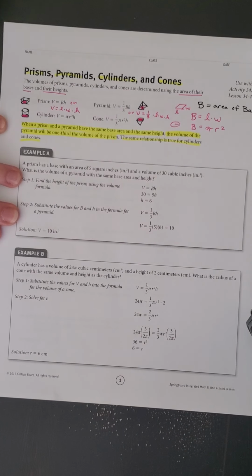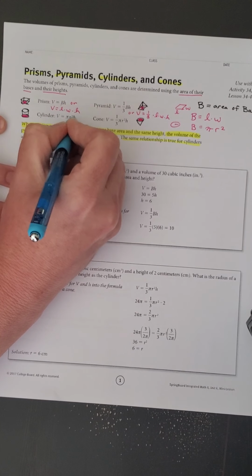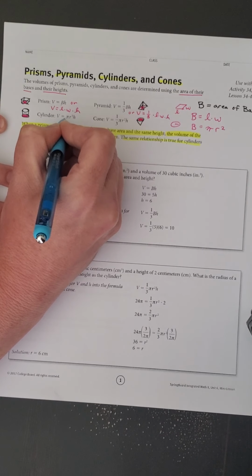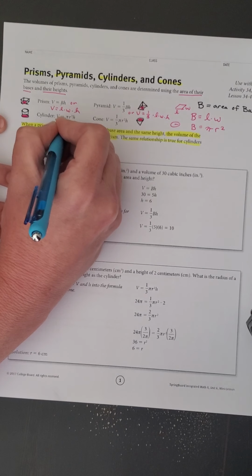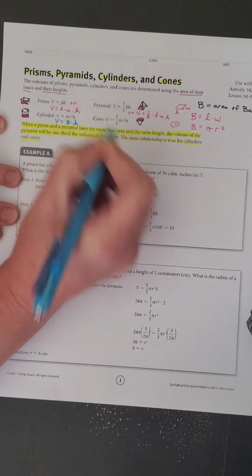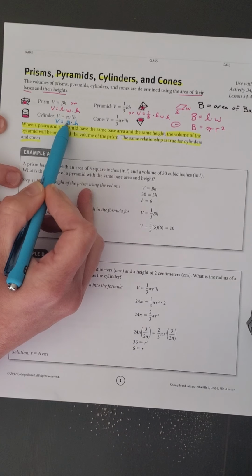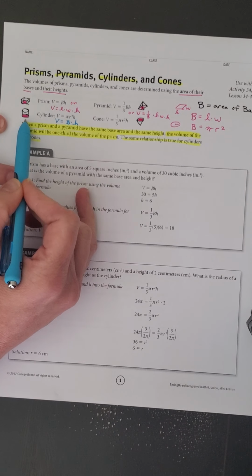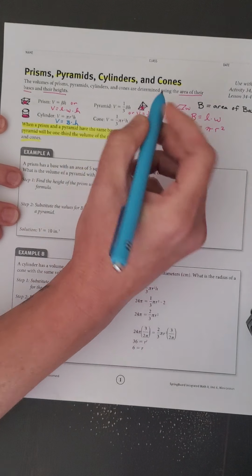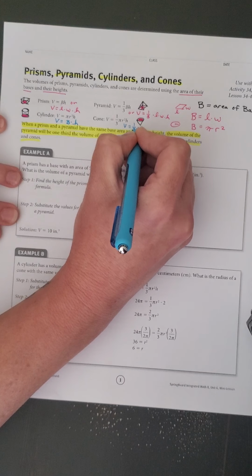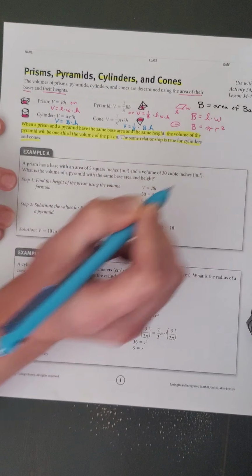And then with a cylinder, this could be represented as the r squared times pi. Remember, to find the area of the circle, it's pi r squared, so they could replace this pi r squared with capital B, so it would still be base times height. And so you can see they're the same formula, but this time B would not be length times width because it's not a square or a rectangle, it's a circle. And so again, they could write this as volume equals 1/3 the base times the height.